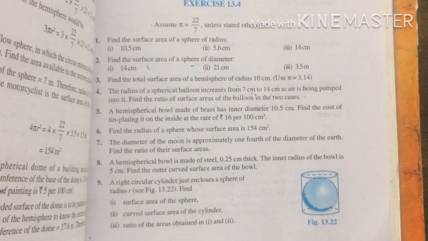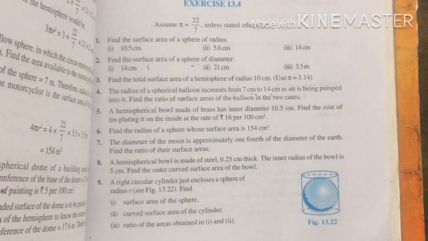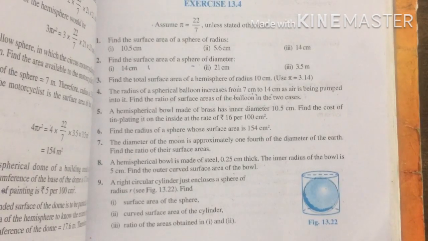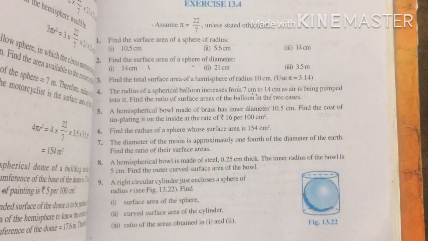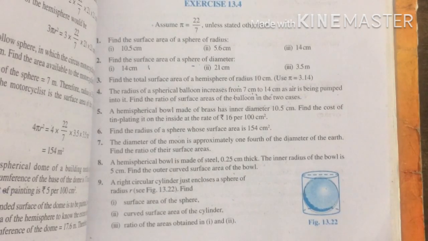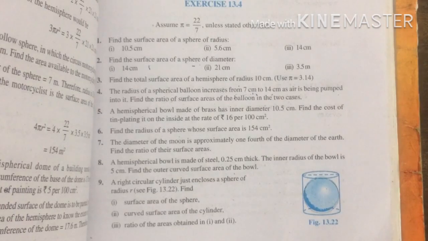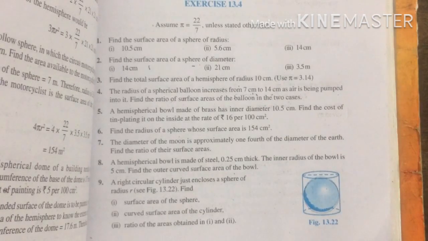Since the inner surface is to be tin plated, we need to find out the inner curved surface area. Secondly, we have been given the inner diameter, which can be used to find out the inner radius and hence the inner curved surface area of the hemispherical bowl. Once we have the curved surface area, then we can find out the cost. Let's write the answer.